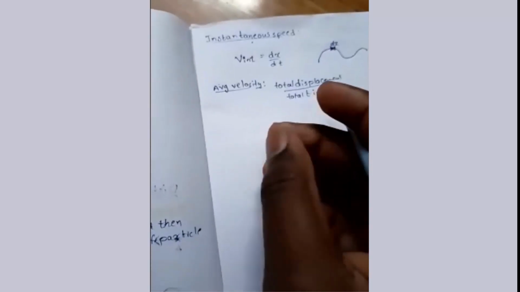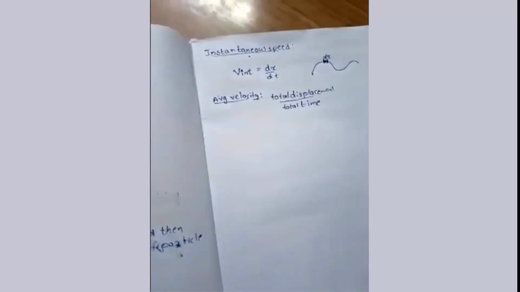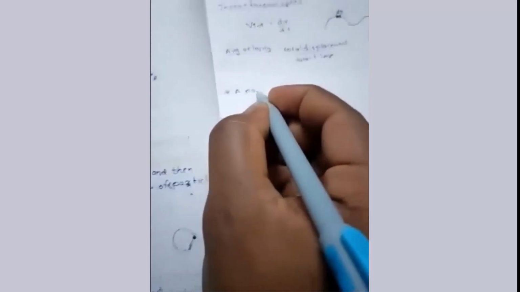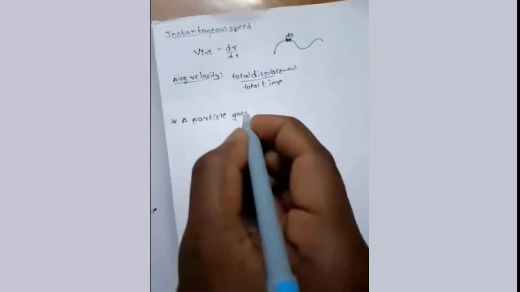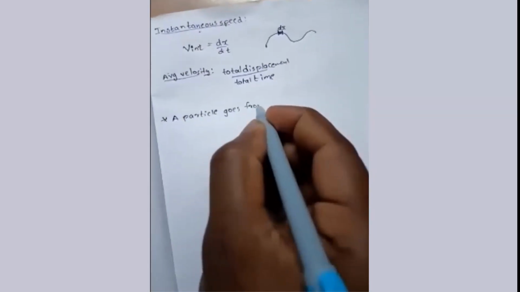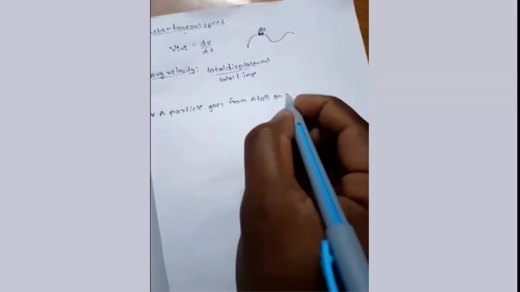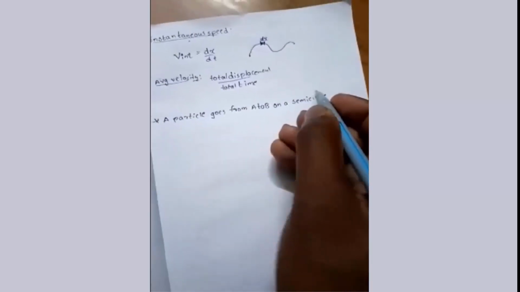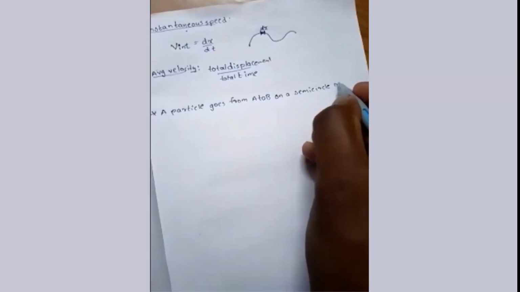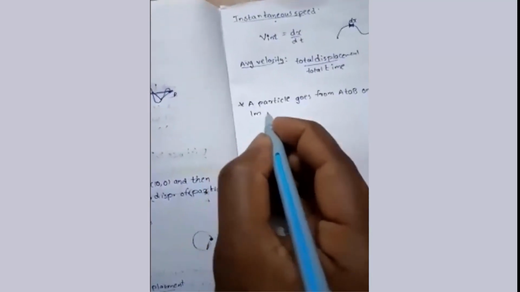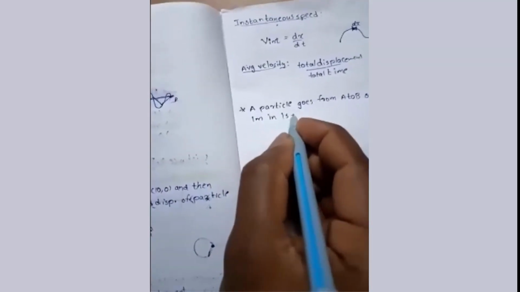Let us go with an example. A particle goes from point A to B on a semicircle of radius 1 meter in 1 second.